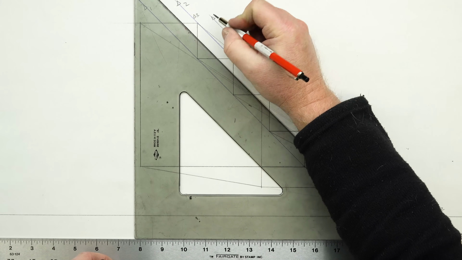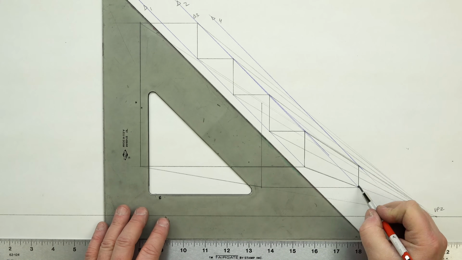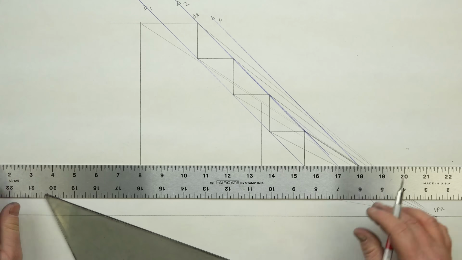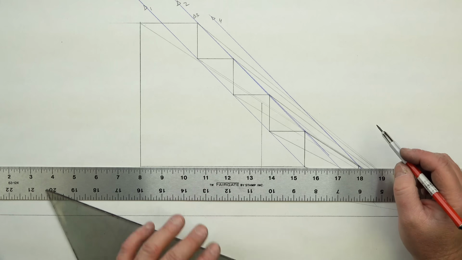All right, so let's see how we make out here. Let's see how we do. All right, so we've got our first riser. Now let's bring our tread over. Where do we know to bring it? This is going to be challenging, right? We know to bring it about right here.